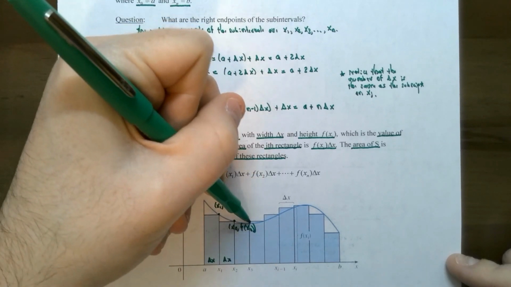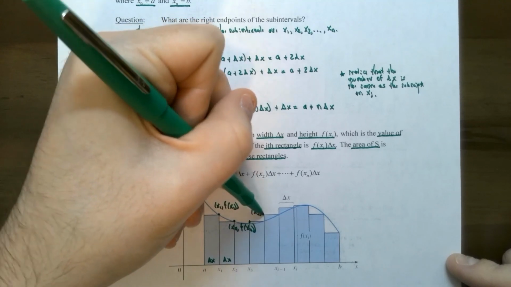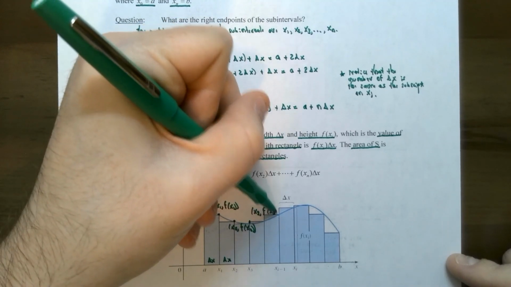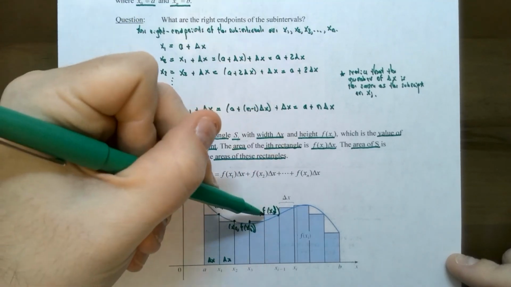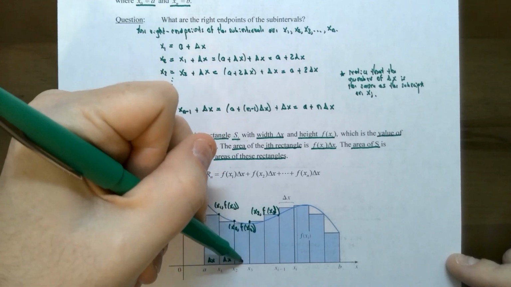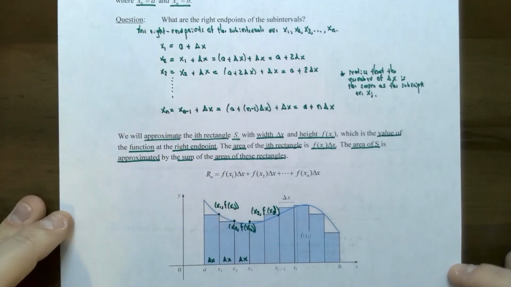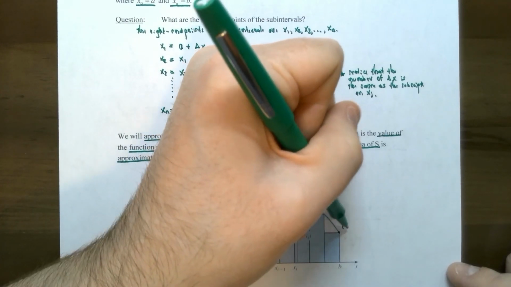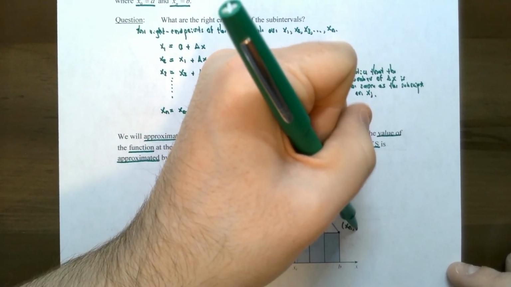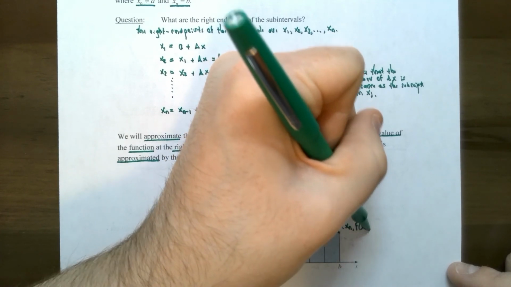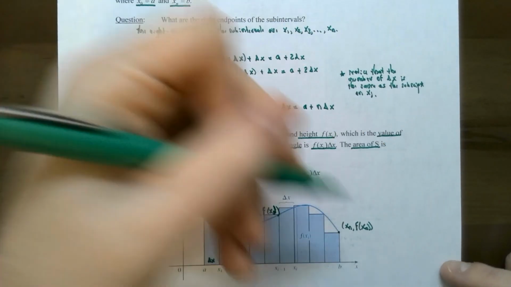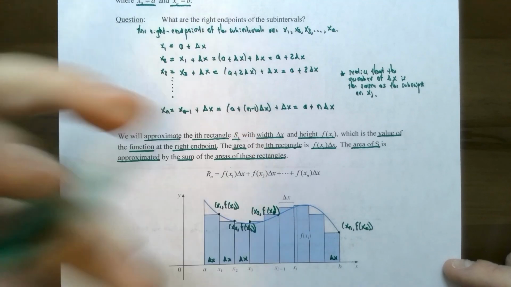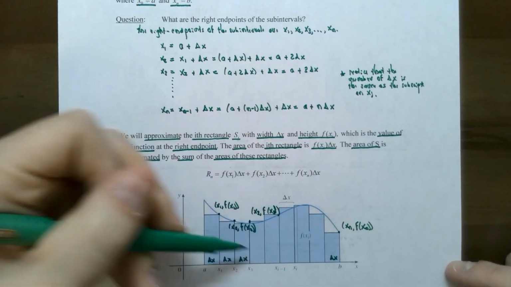Third rectangle would be x sub 3, f of x sub 3. And again, the height's determined by the y value, and the width is delta x. So if you do this for all the rectangles, the last endpoint would be at x sub n. The y value would determine the height, f of x sub n, and the width is still delta x. So we're going to add all these areas of the rectangles together.